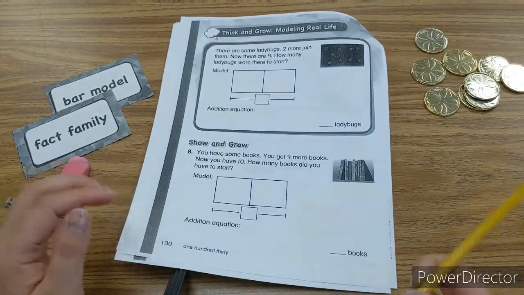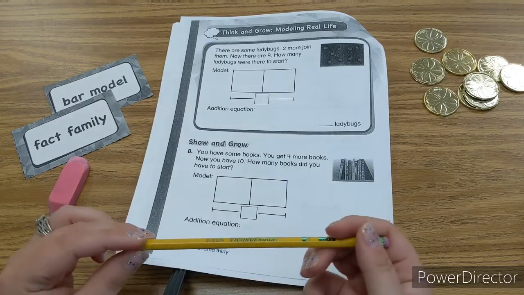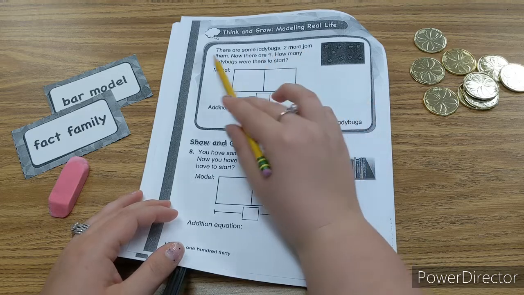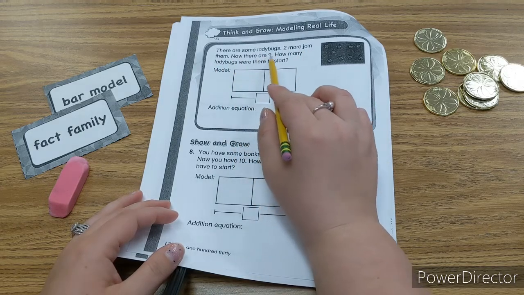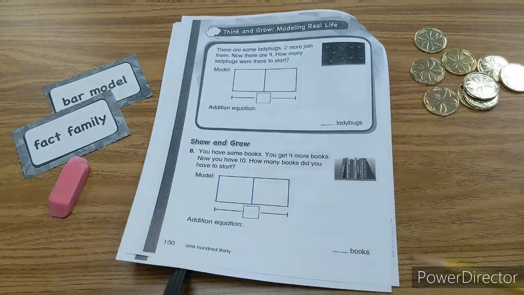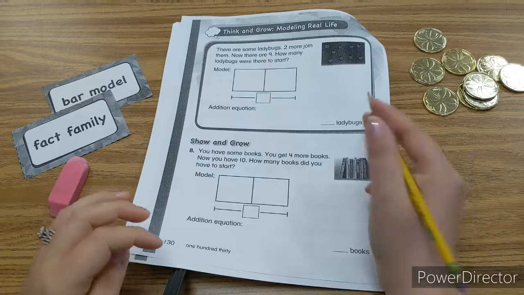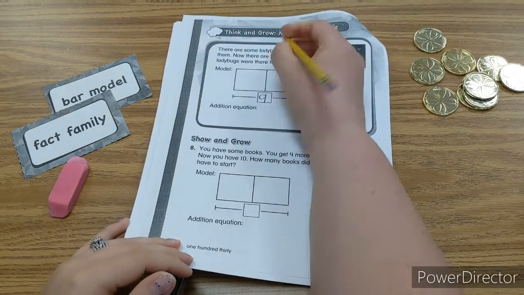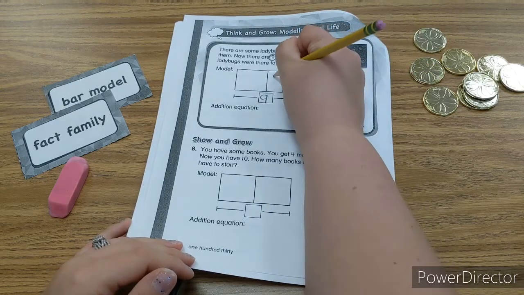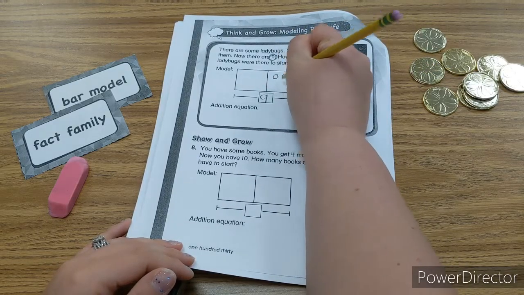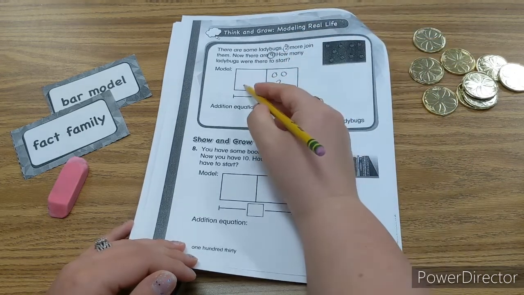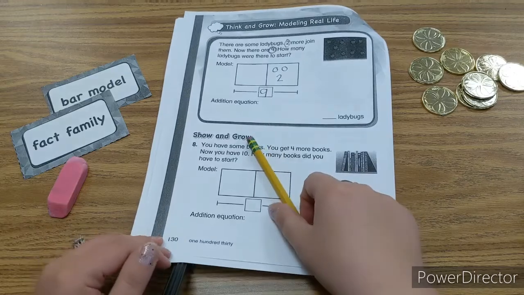All right. Think and grow, modeling real life. There are some ladybugs. 2 more joined them. Now there are 9. How many ladybugs were there to start? Okay. So we know that our whole is 9. 9 ladybugs at the end. We know that 2 joined them. So we need to figure out what this one is.